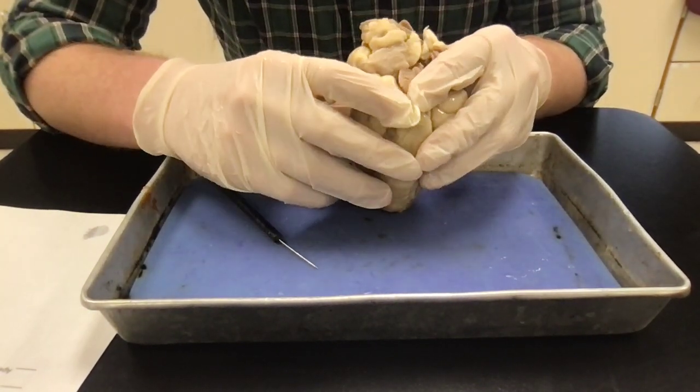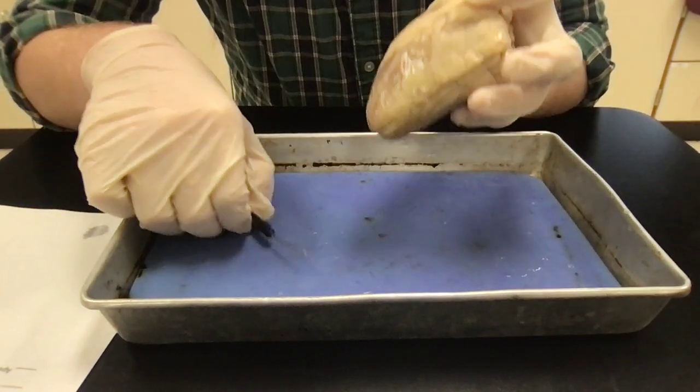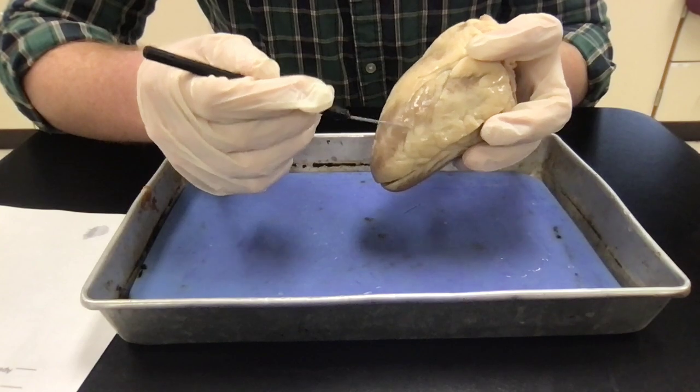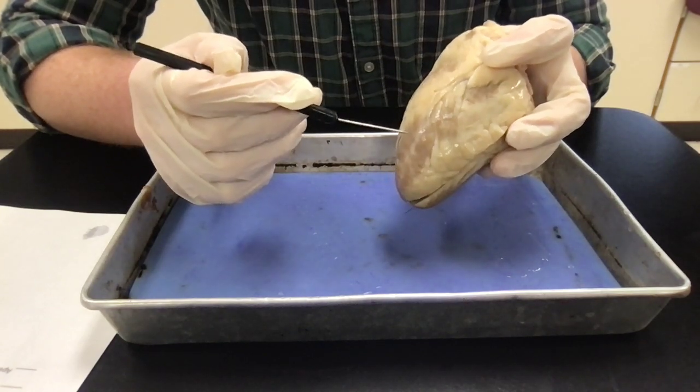Okay, and then the coronary blood vessels are going to be these structures here that are actually going to feed the heart oxygen so it can actually do its job.